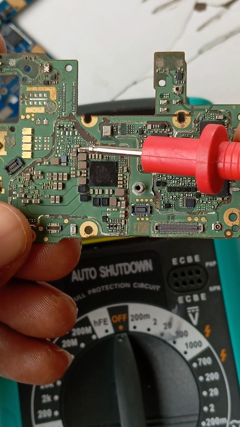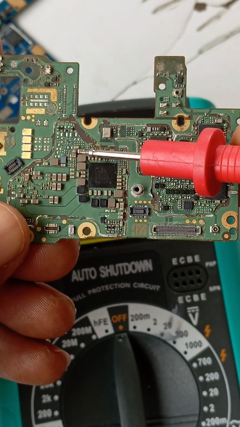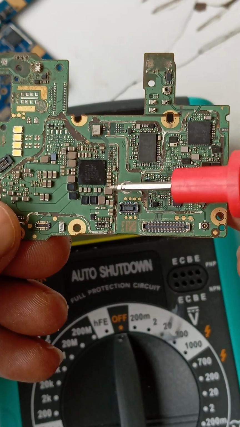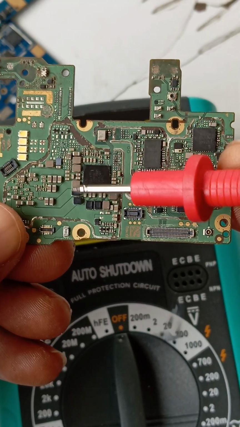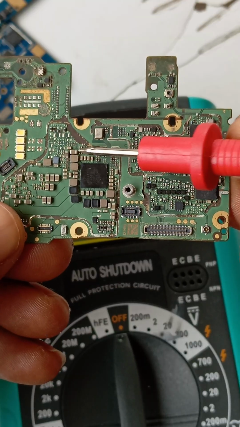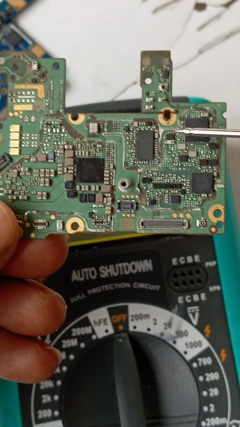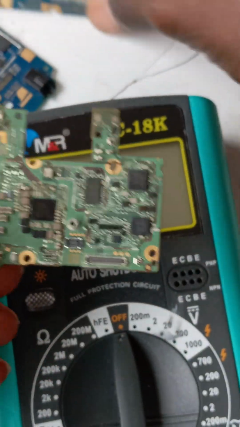You can easily identify the power section by the inductors and the capacitors that you see around it. You always see many of them around the power IC. They help the power IC to take the voltages and distribute them to other components in the mobile phone.